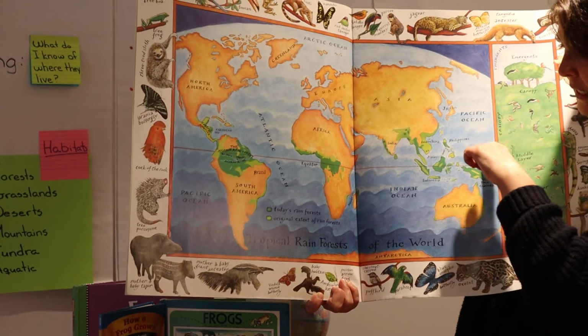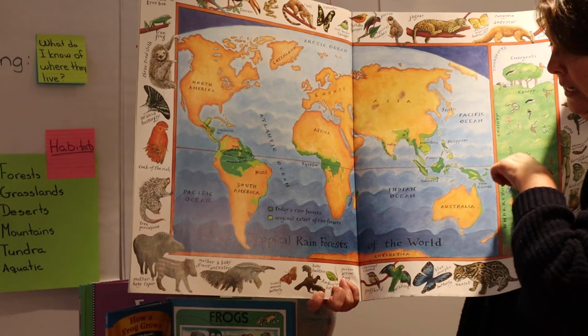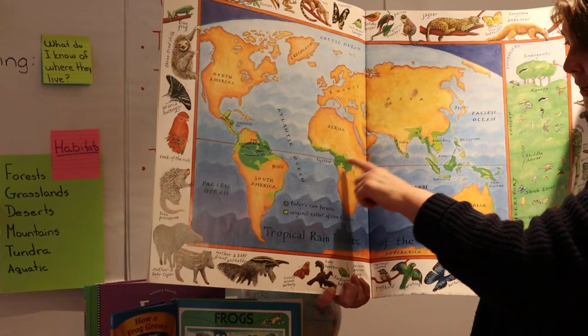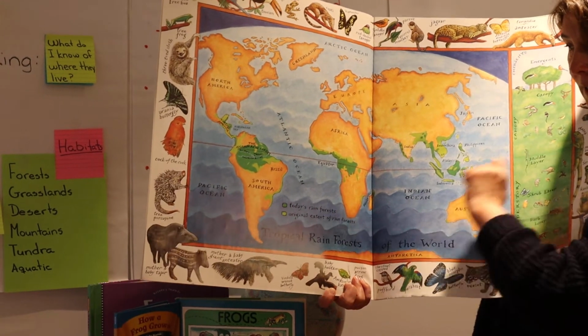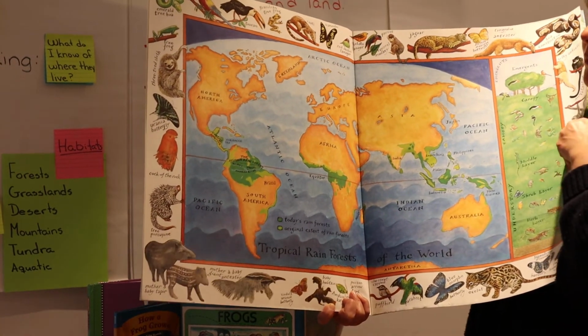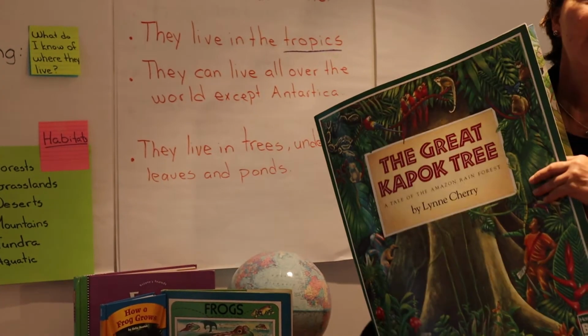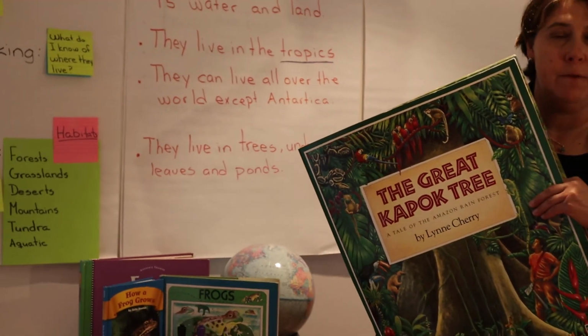And as you can see, it is the hottest right here. And I can see all the rainforests. And it says today's rainforest. Can you see that? So that's really important. So now, I need to learn a little bit about the rainforest.